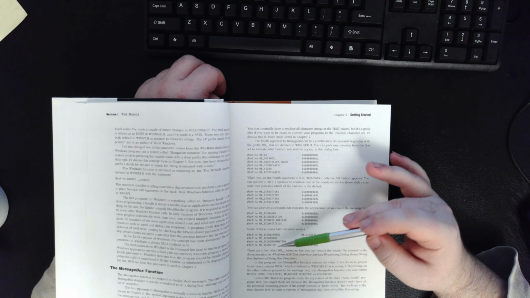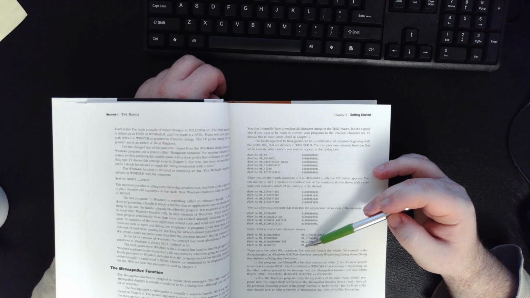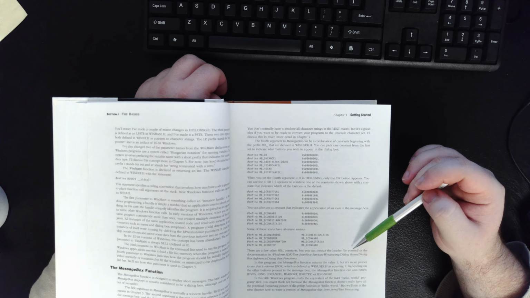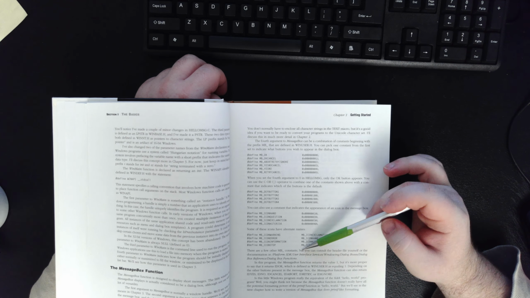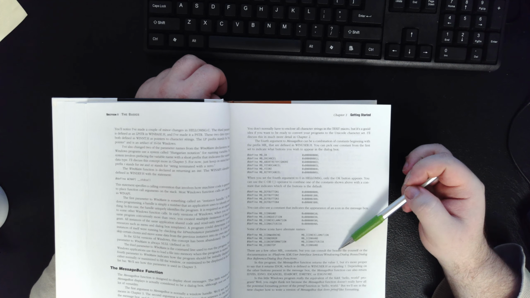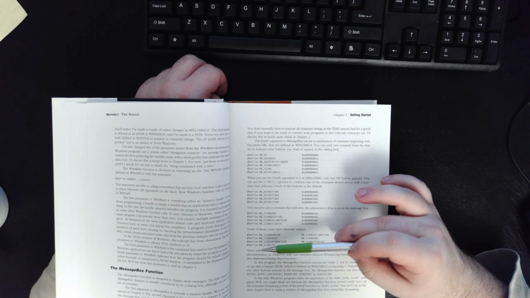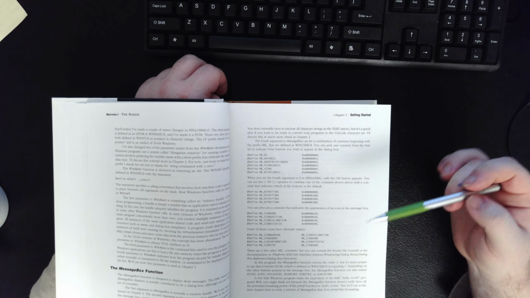There are a few other MB_ constants, but you can consult the header file yourself or the documentation in Platform SDK, User Interface Services, Windowing, Dialog Boxes, Dialog Box Reference, Dialog Box Functions.